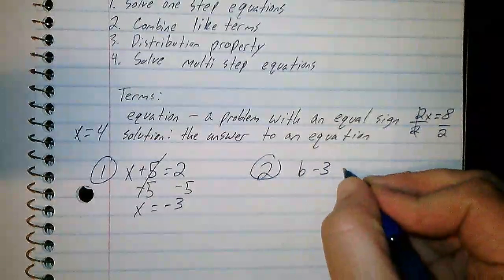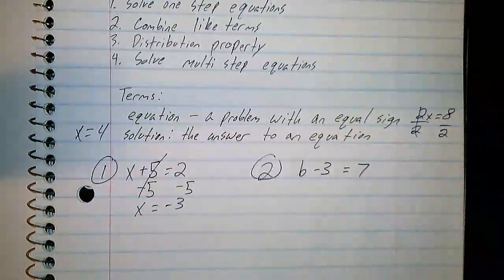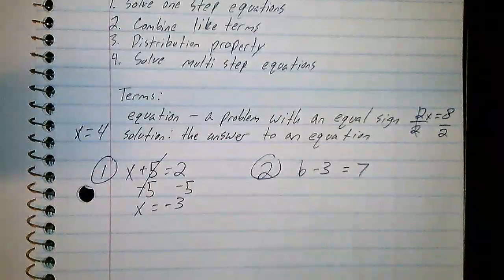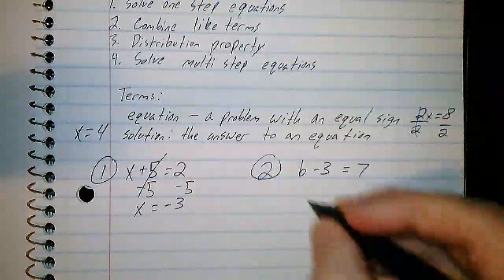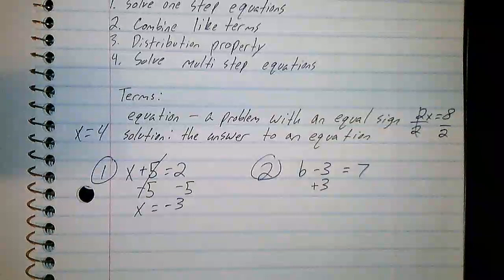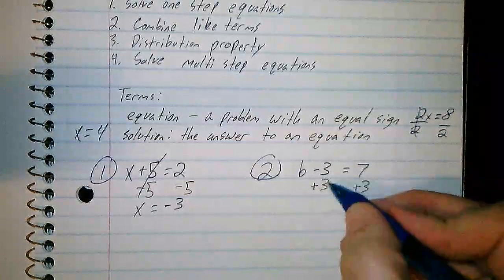It won't always be an x. We can use any variable, any letter to serve as the variable. So here, b minus 3 equals 7. So if we see the operation subtraction, we do the opposite of subtracting, which is to add. So the opposite of minus 3 is plus 3, which we do to both sides.